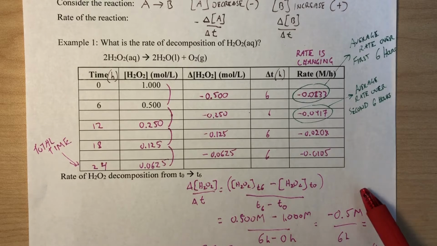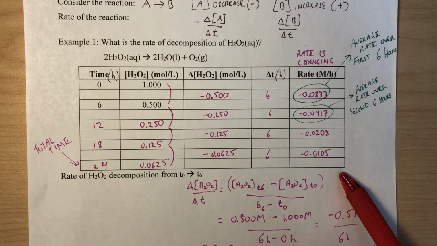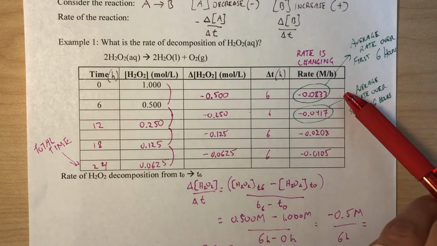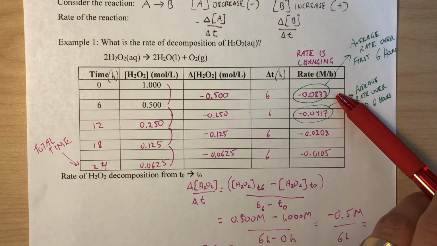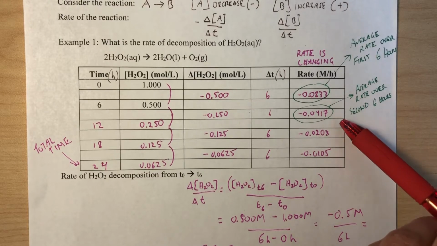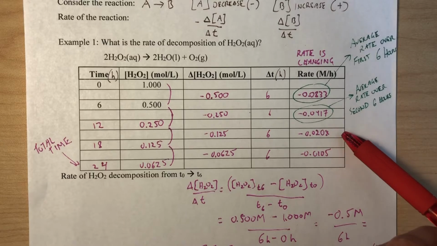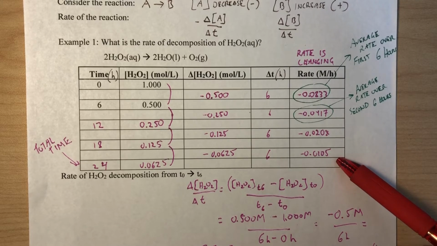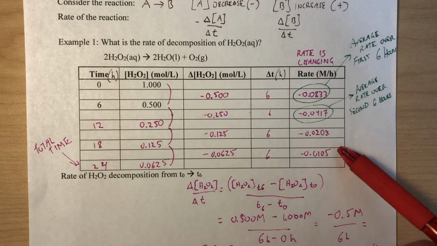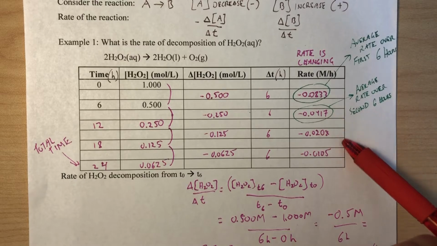So what is our rate? Well, the rate is actually changing as time progresses. In the first interval, we have a change in molarity over time of negative 0.0833. And then our second interval is negative 0.0417. And then 0.0208, and then negative 0.0105. So our rate is actually changing.